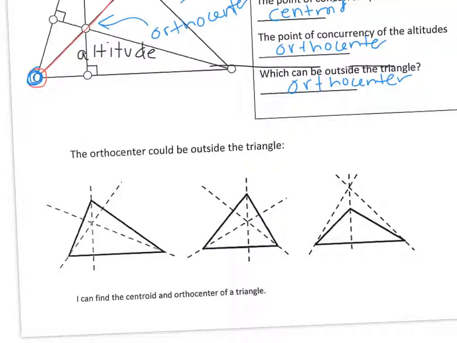And here's an example of how the orthocenter can be outside the triangle. This is inside, this is perpendicular; you extend here, perpendicular; you extend here, perpendicular. This one's inside, but this one is outside. Because if you extended this side, this one would be perpendicular. If you extended this side, this is perpendicular. And if you extended this side, this is perpendicular. If I made the lines go longer, they would intersect up here, so the orthocenter is outside. Not always, but it can be.